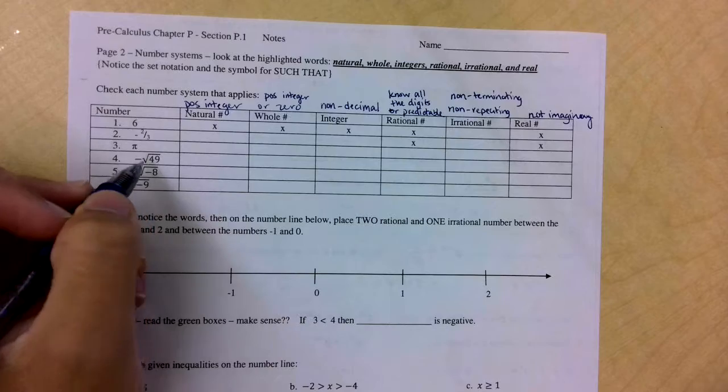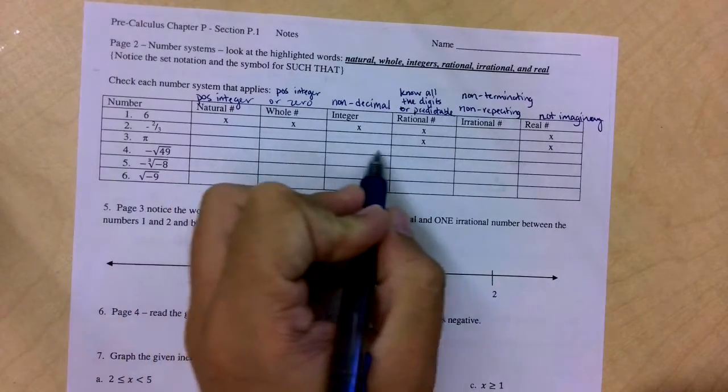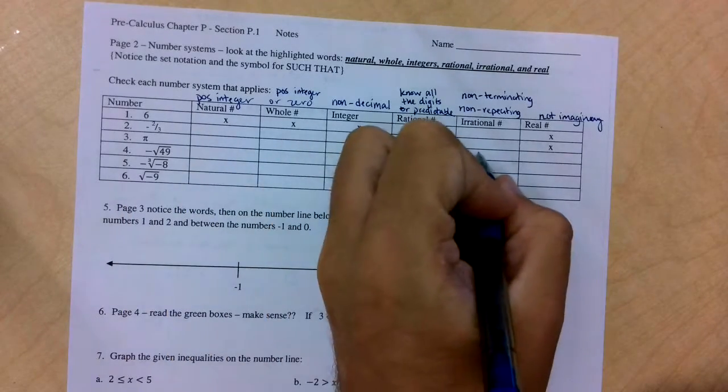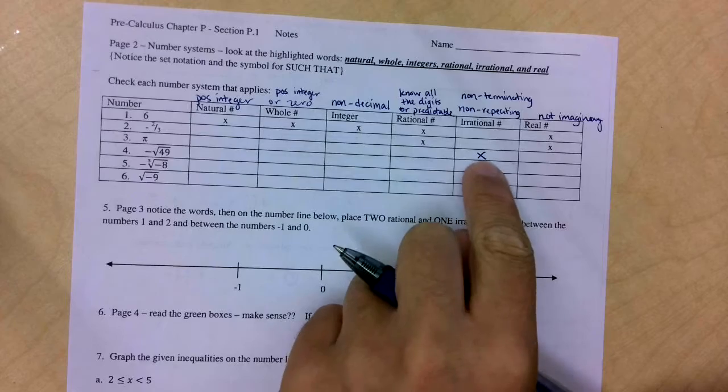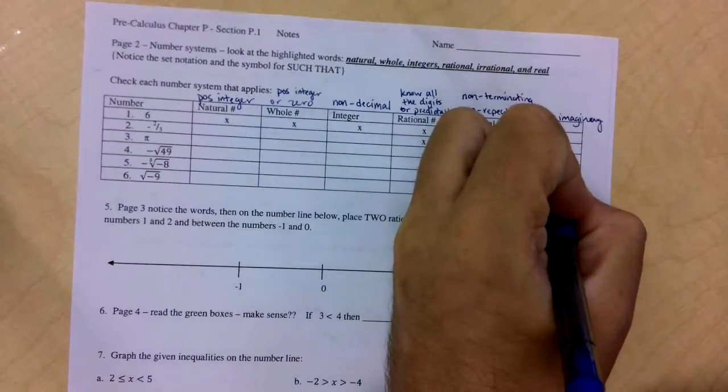Pi, 3.1415926, so on and so forth. Not nice rounded numbers with just one digit, and it goes on forever and ever and ever in an unpredictable way, so it is irrational. It's not imaginary, so it's real.